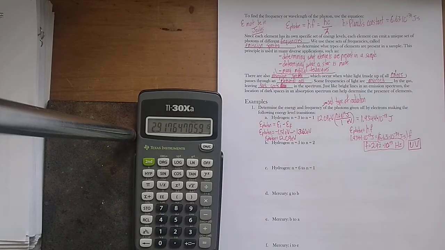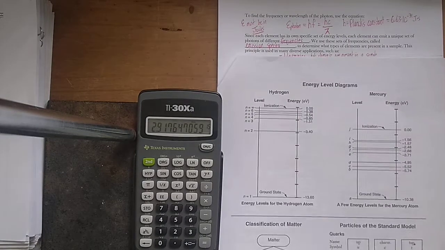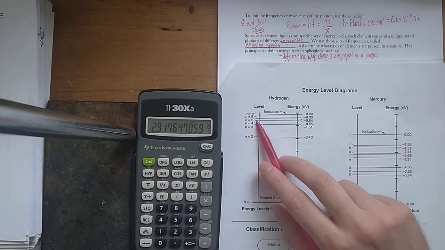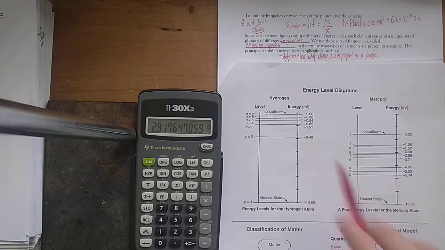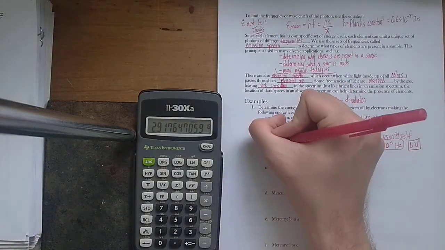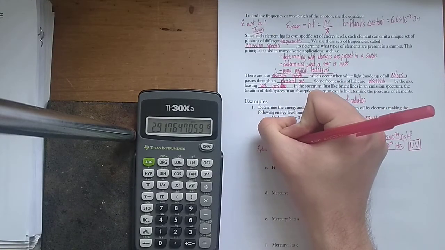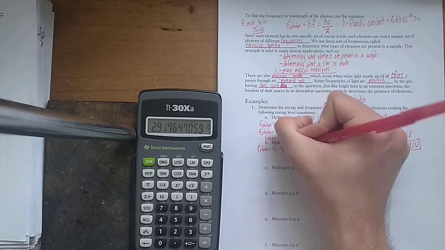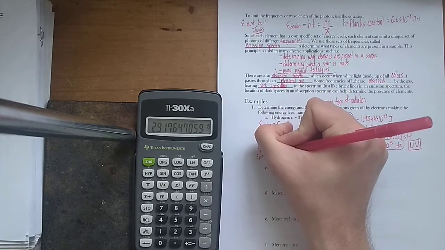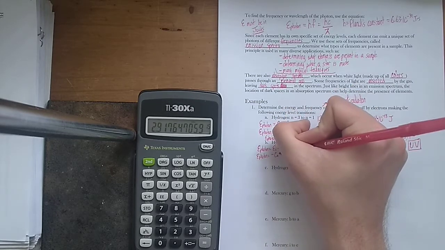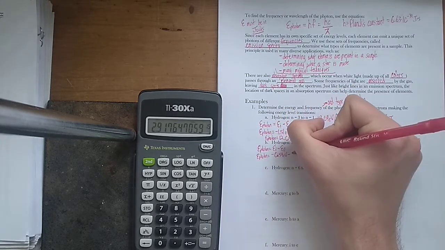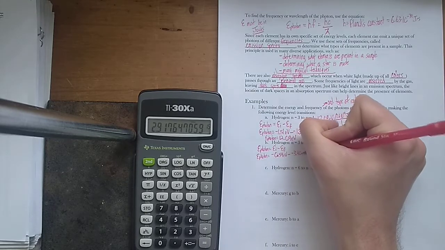Let's do one more real quick. Hopefully it won't get cut off. It's the same exact basic process. Hydrogen, n equals 5 to n equals 2. You have to be very careful reading these. N equals 5 is negative 0.54. N equals 2 is negative 3.40. So E photon equals E_i minus E_f. Negative 0.54 eV minus a negative 3.40 eV.